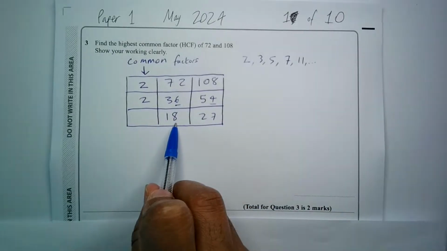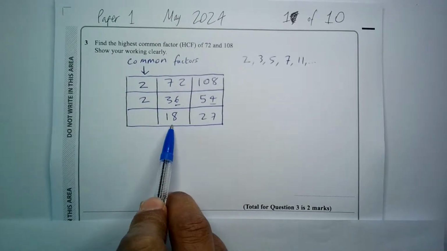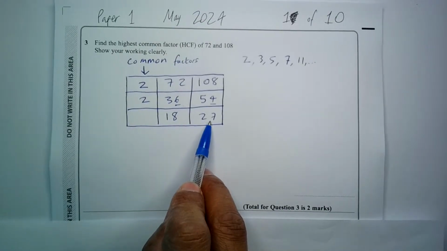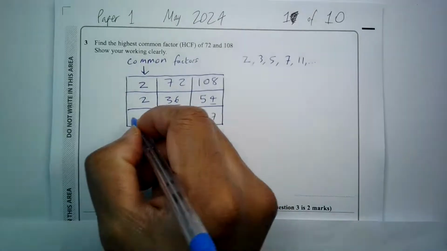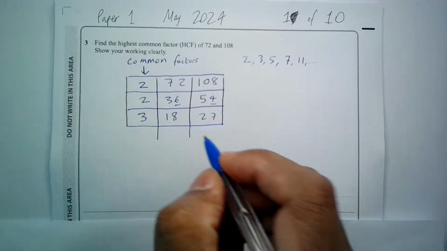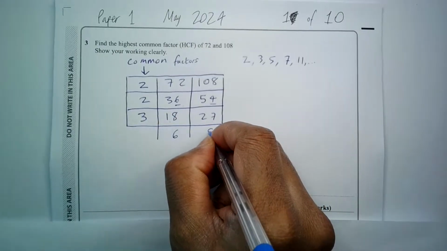Okay, I can see 18 is even, but 27 is not even. What number goes into both of them? I can see that 18 is in the 3 times table and the 27 is also in the 3 times table. So I'm going to be dividing by 3. 18 divided by 3 is 6. And then 27 divided by 3 is 9.